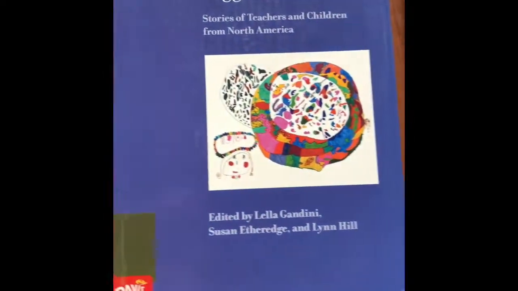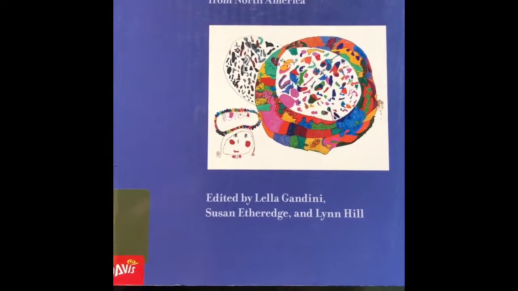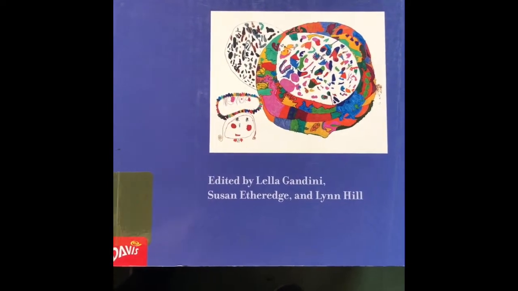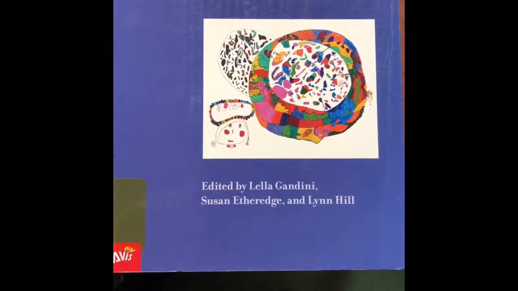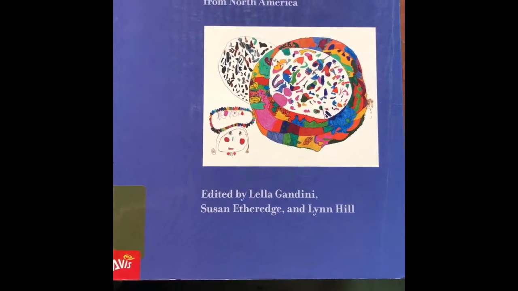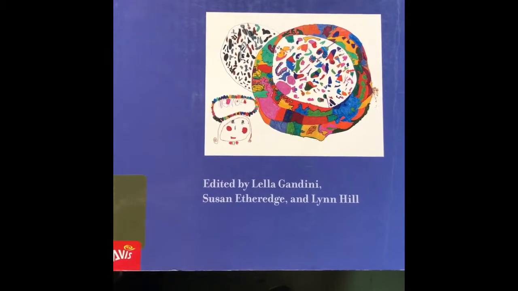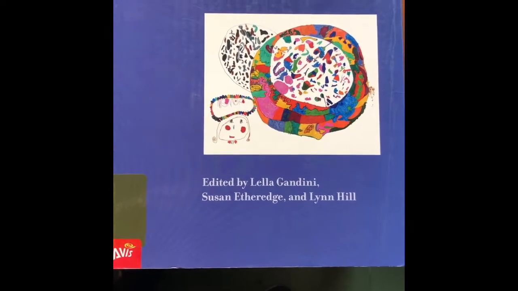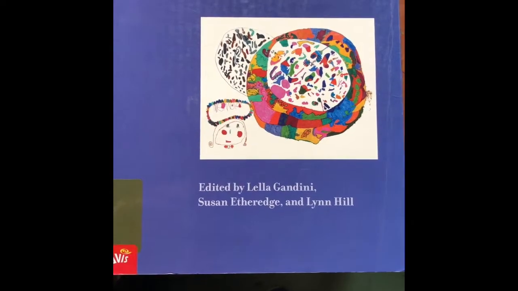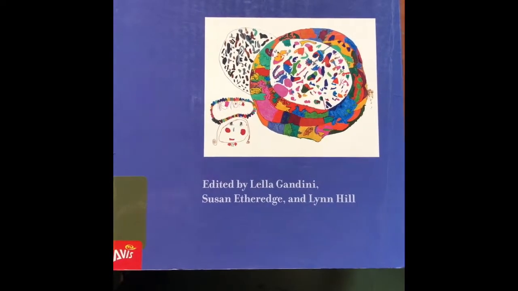The second is Insights and Inspiration from Reggio Emilia, Stories of Teachers and Children from North America, edited by Leila Gandini, in collaboration with Reggio teachers and Reggio educators. This book also shows fine examples of learning environments throughout the United States.